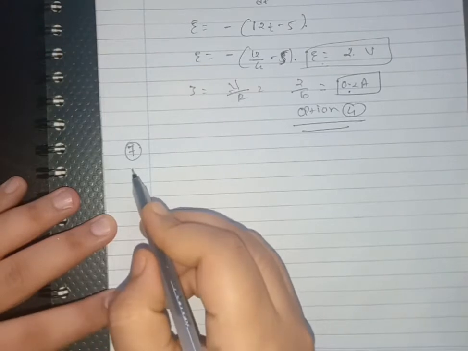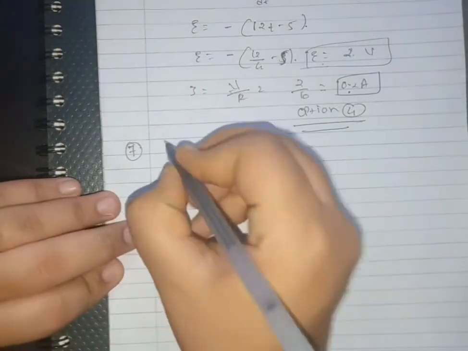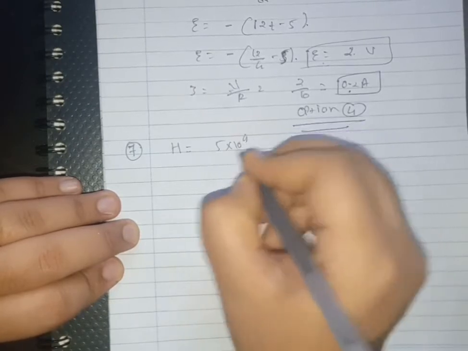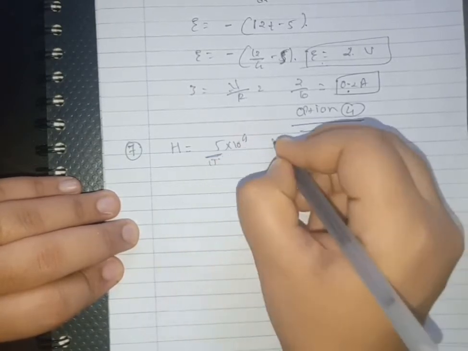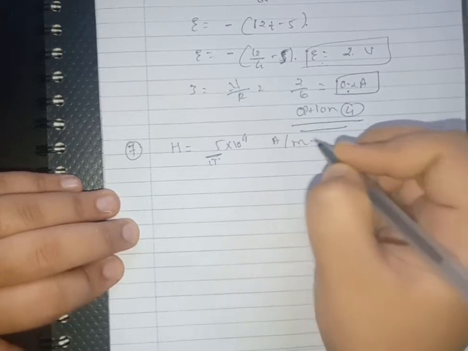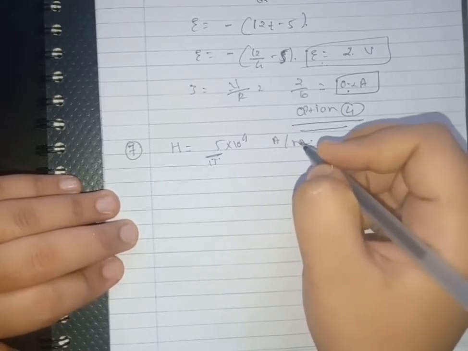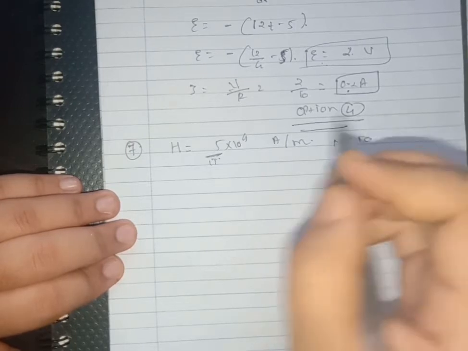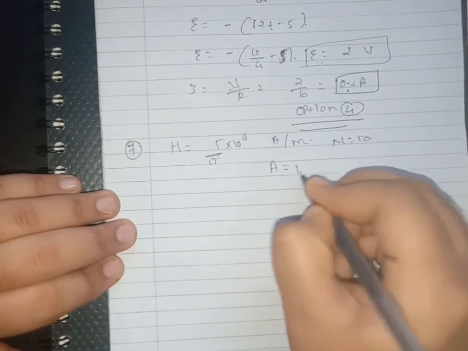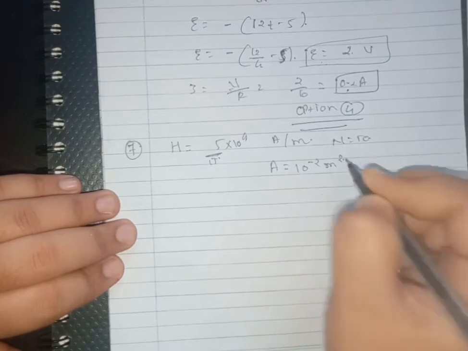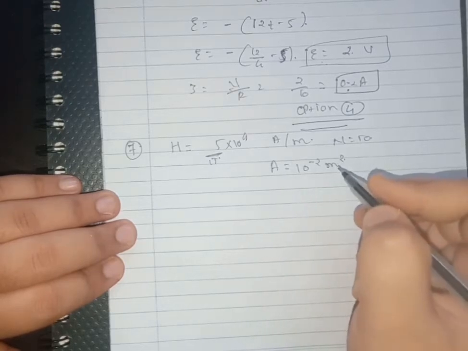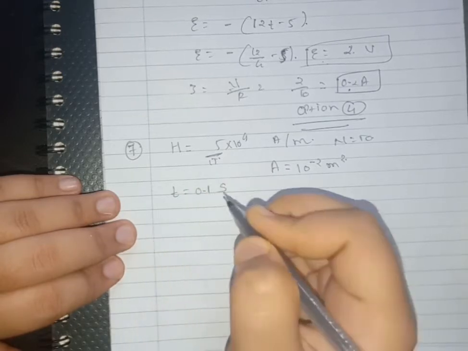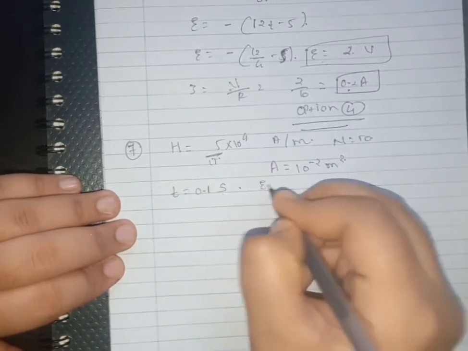In question number 7, a field of strength 5/π × 10^4 ampere per meter acts at right angles to the coil of 50 turns, and the area of the coil is 10^-2 meter square. The coil is removed from the field in 0.1 seconds. We want to find the induced EMF.